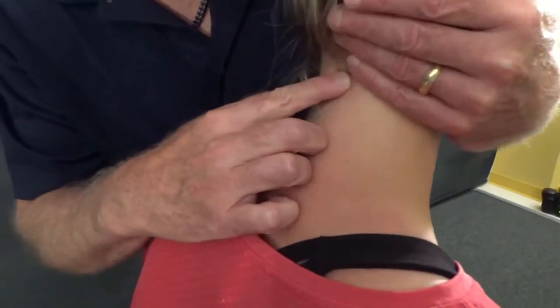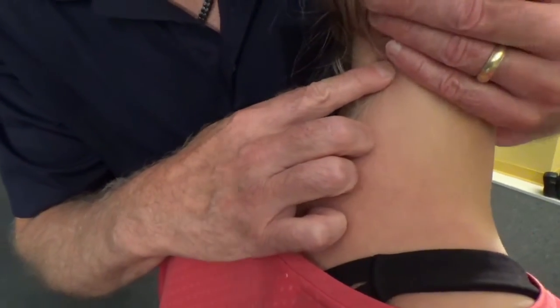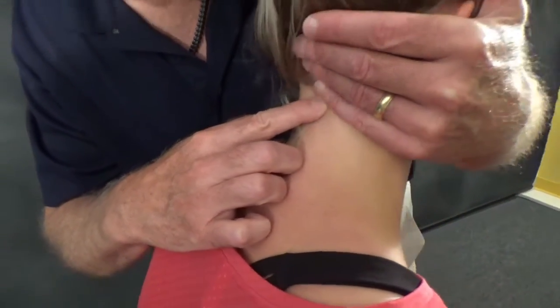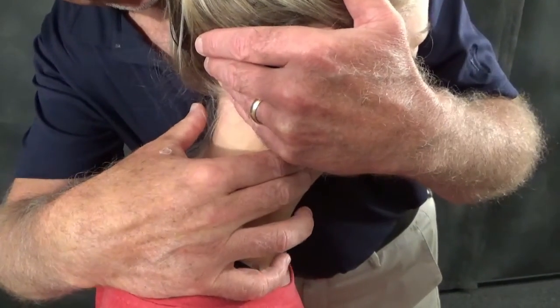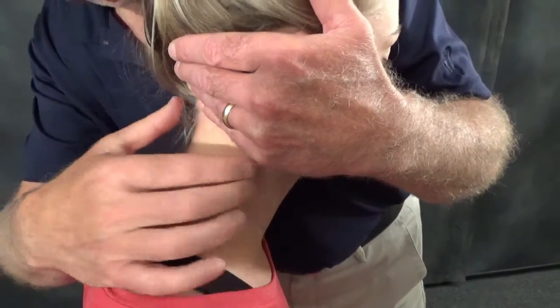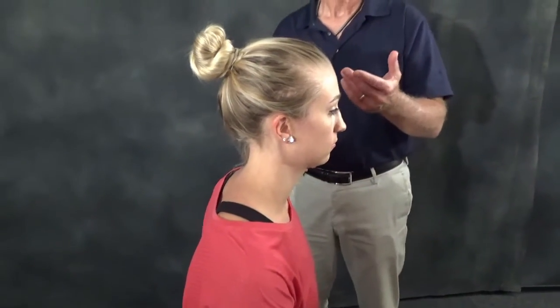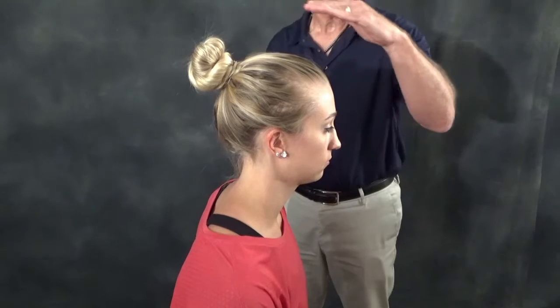Okay. And then we can test for excessive translation in a posterior direction or in an anterior direction at that same motion segment. Again, when a disc begins to degenerate, vertebrae tend to slip and slide on one another too much. That potentially can be a source of discomfort.